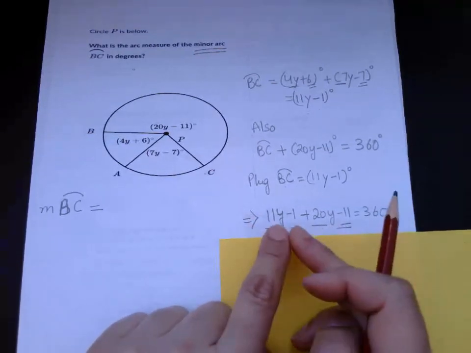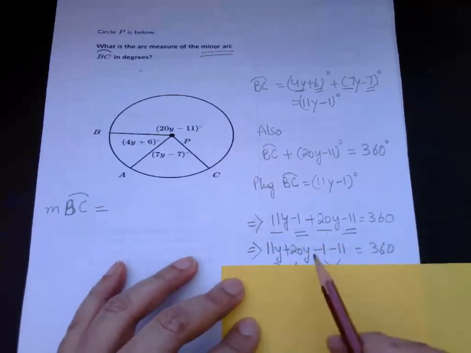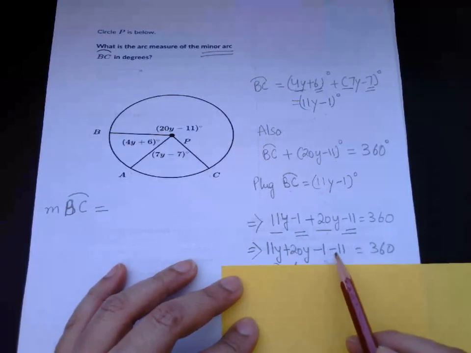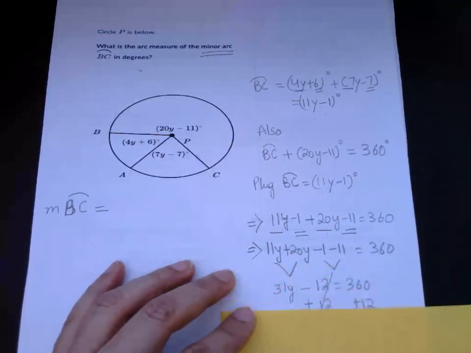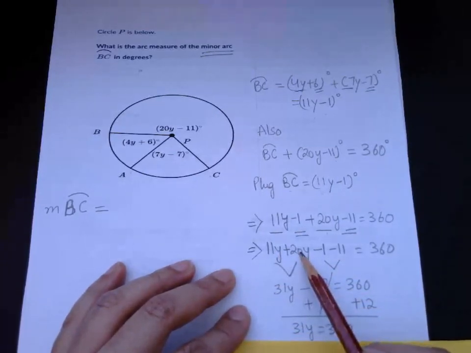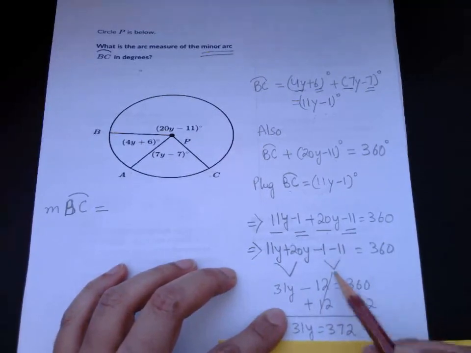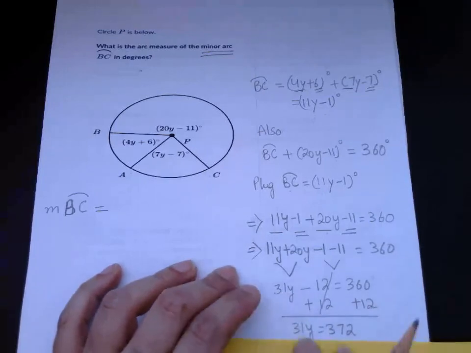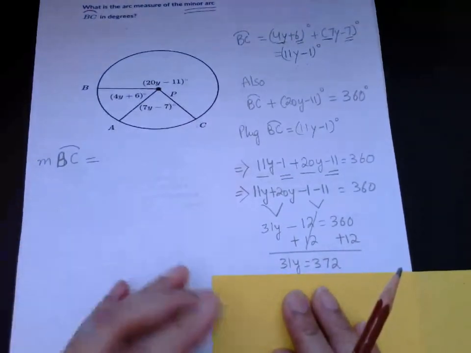So let's write them together. If I write them together, it will be 11y plus 20y minus 1 minus 11, which is equal to 360 degrees. Combine them. When you combine them, 11y plus 20y will give you 31y, and minus 1 minus 11 will give you minus 12. Then I added 12 to both sides to isolate my variable, because I need to isolate my variable to get the value of y.